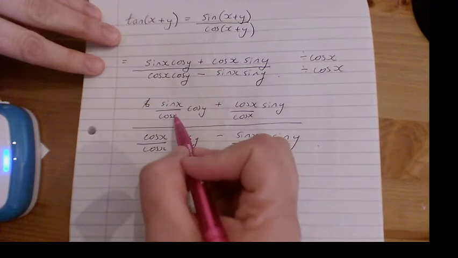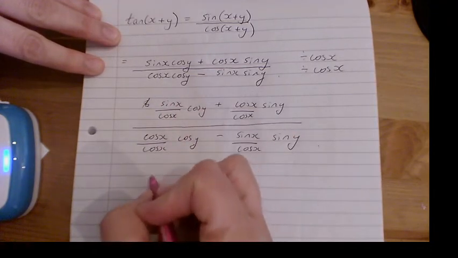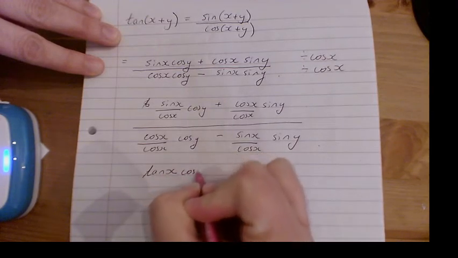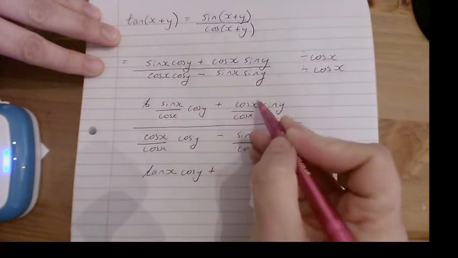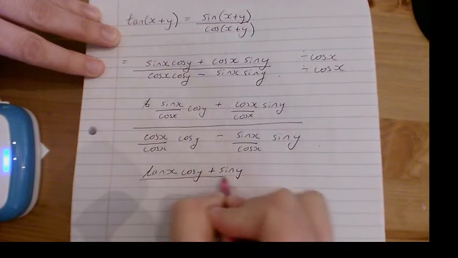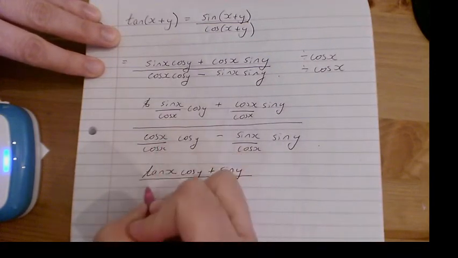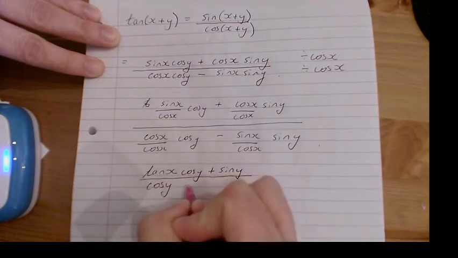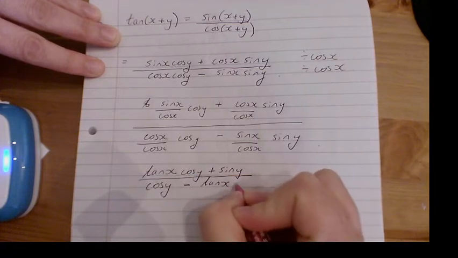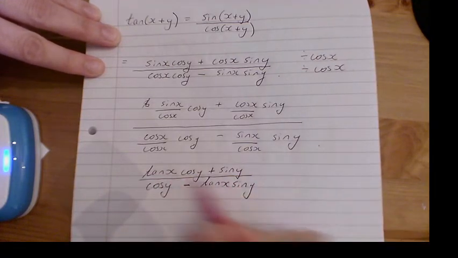Hopefully you understand that it's exactly the same thing because this is multiplication. Well, sine over cos is tan. So that's going to become tan x cos y. This one cancels out, so I just end up with sine y. At the bottom, that cancels out, so I've got cos y. This one becomes tan x sine y. So I have my tan x's.